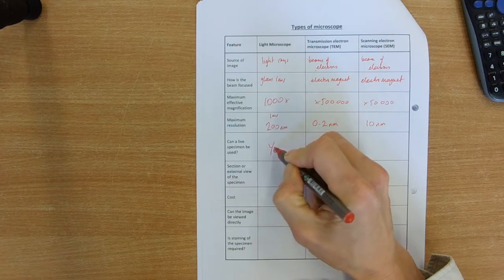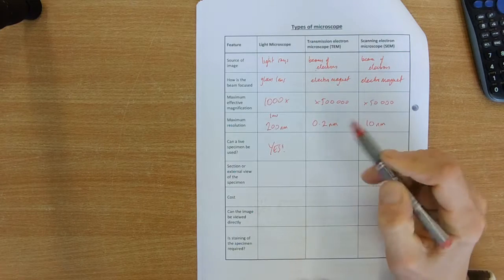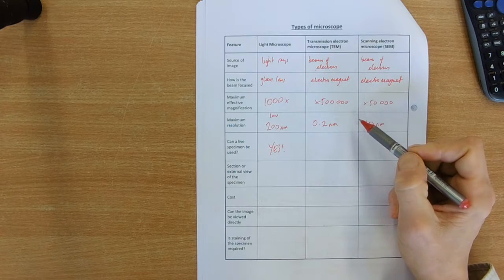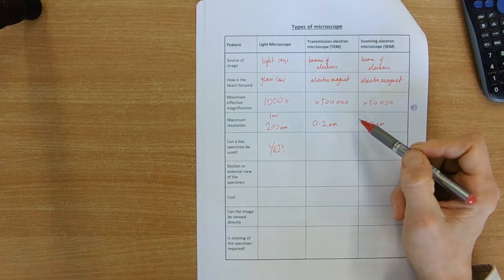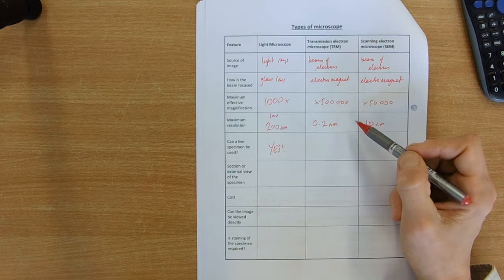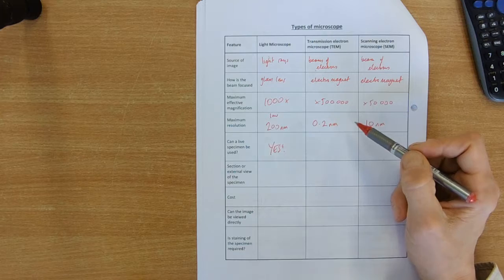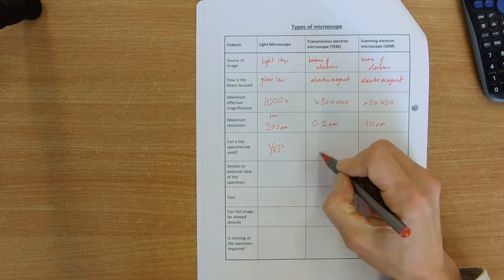So yes. But in the other two, the chemicals used and the slicing used, plating of specimens, it kills anything off. So no.